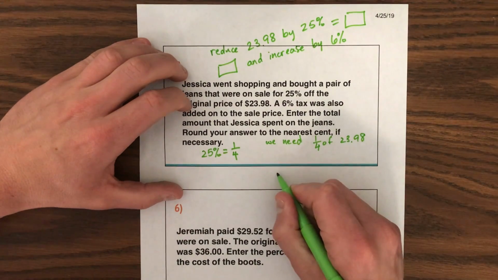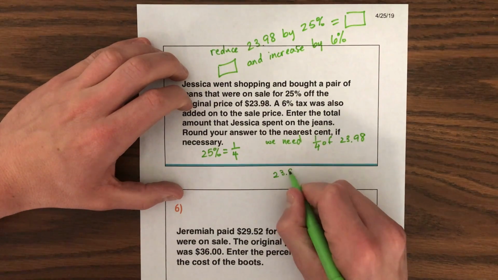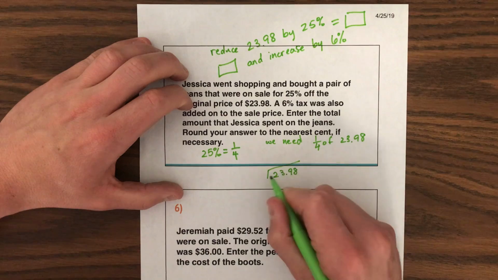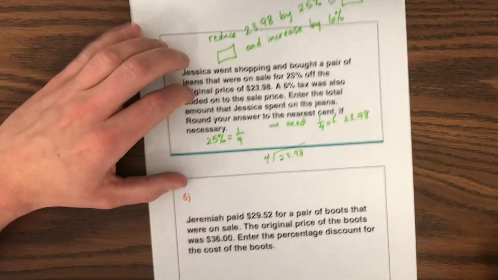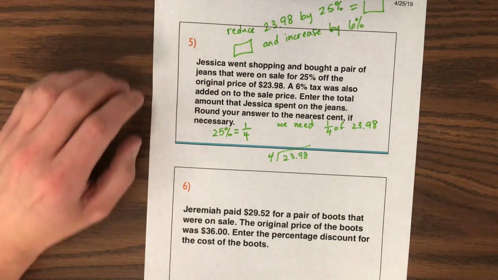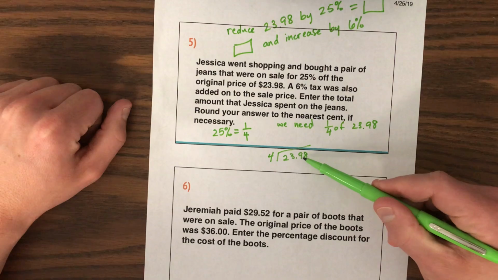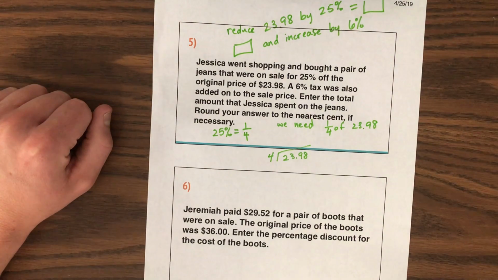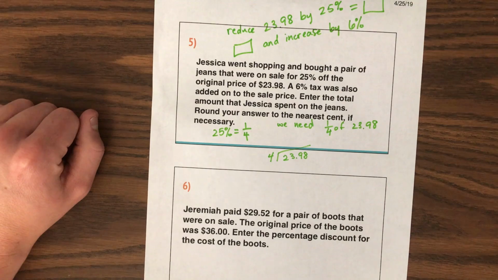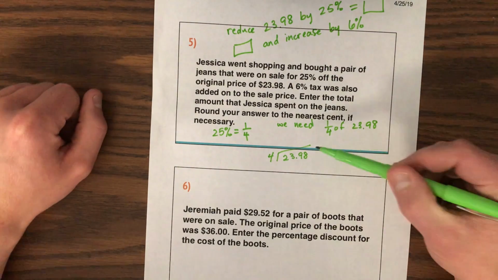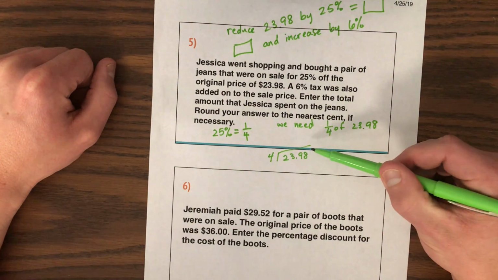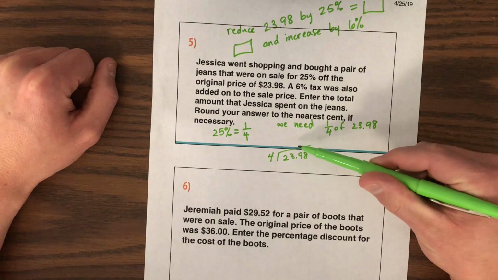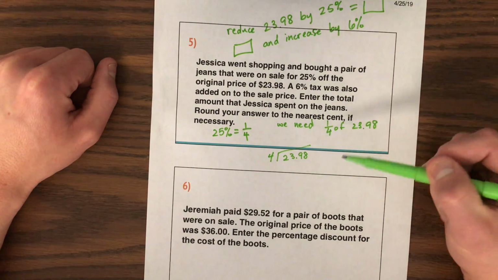So we need to do the long division, 23.98 divided by 4, which could be kind of tough. But I'm also thinking about the fact that this is so close to 24. Let's see here. Yeah, 6 times 4 is 24. So this should be ever so slightly underneath 6, right? Probably like 5.99, maybe point something.